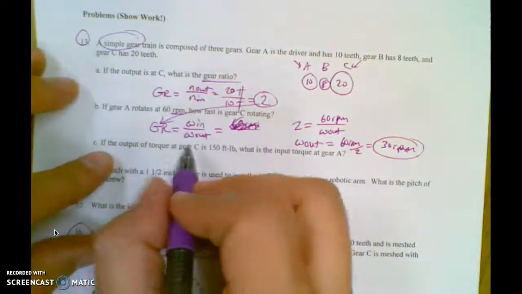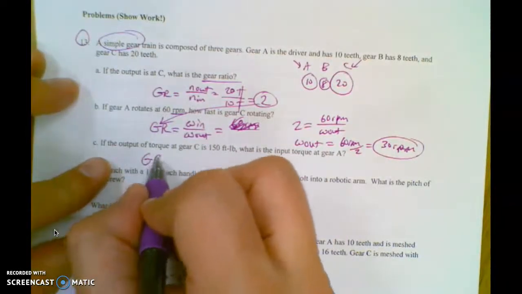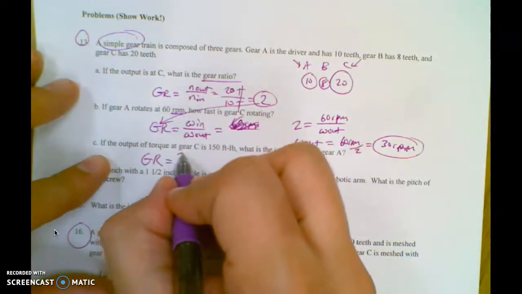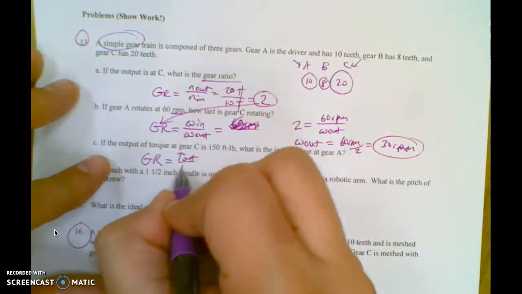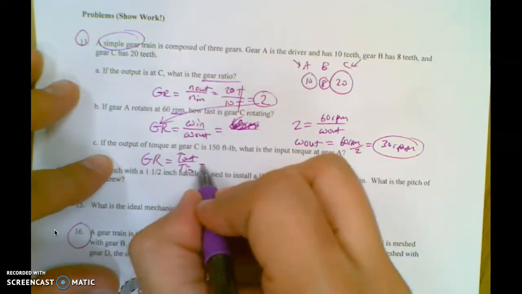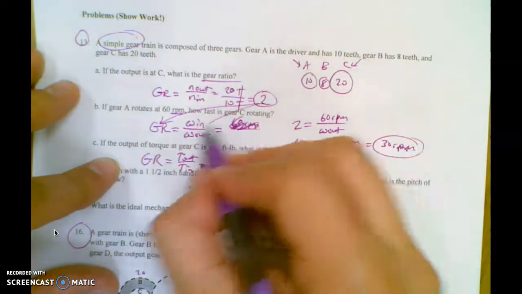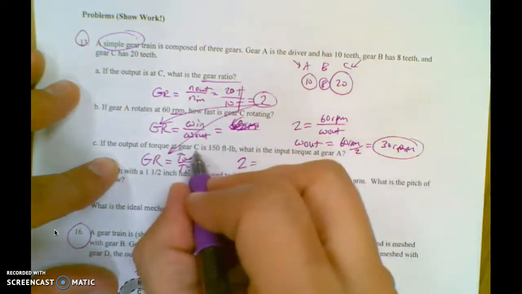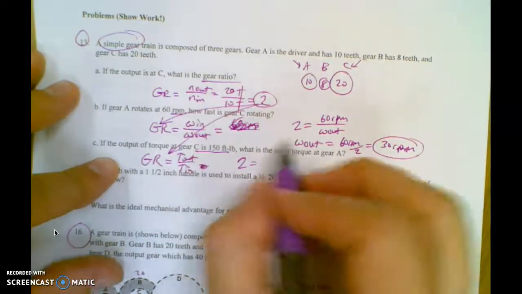The other way, torque, what happens to torque? Well, I got a different equation for that. So w in over w out, or n out over n in, I got T out over T in. Torque out over torque in. So in this problem, I still know my gear ratio too. That doesn't change. I just need to know, did they give me T out or T in?